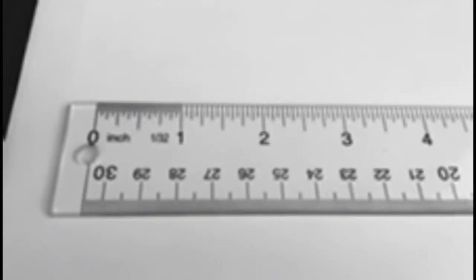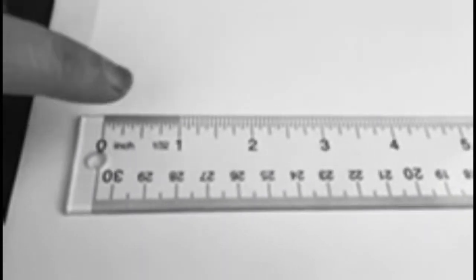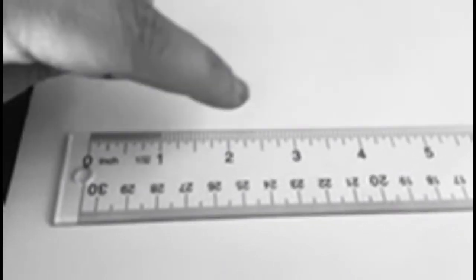Looking at this ruler here, you can see the inch marks. So from 0 to 1 is 1 inch, 1 to 2 is 2 inches, 2 to 3 is 3 inches, and so forth. So each 1 inch in my bedroom design equals 2 feet.